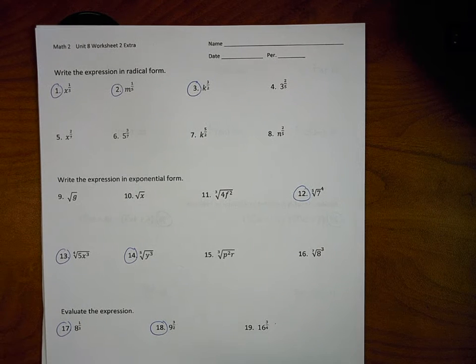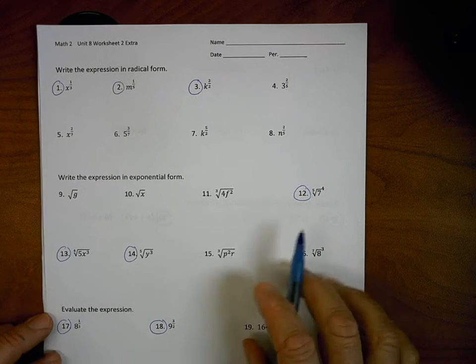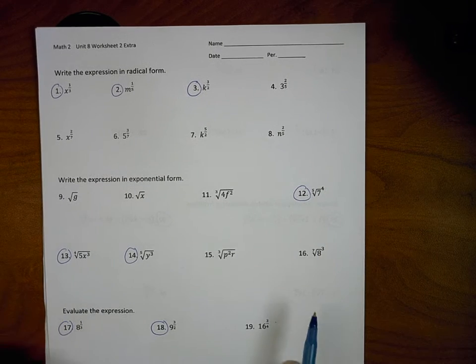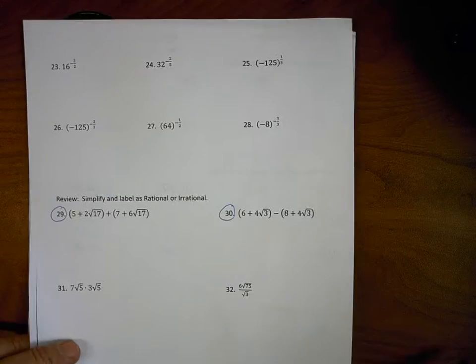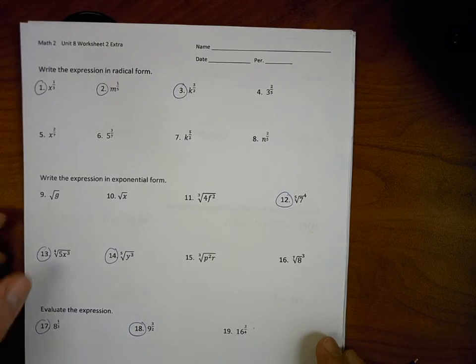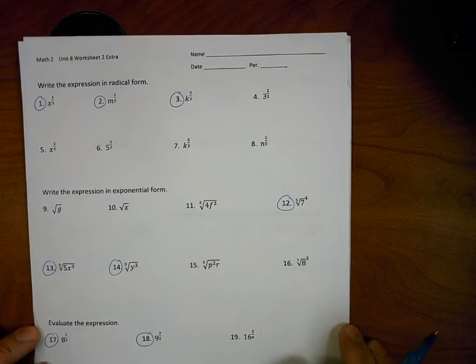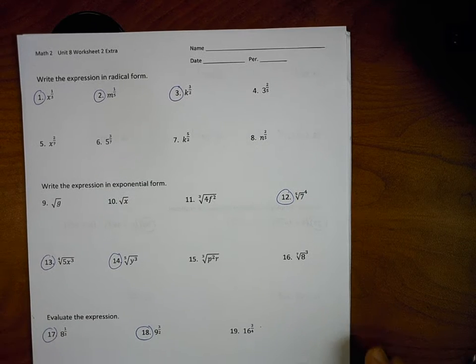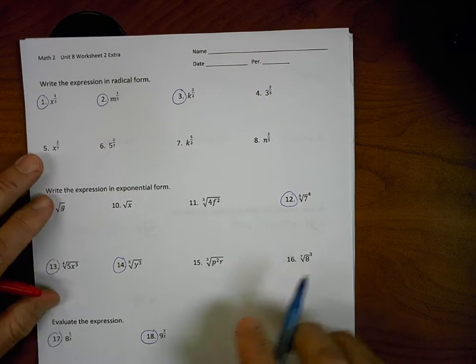Okay, this is Math 2, Unit 8. This is the extra worksheet. There's actually, let's see, 32 problems on the worksheet. You were not assigned to do all 32. You were just assigned to do the ones that are circled, so I'm going to go over the circled problems only. Okay, so in numbers 1, 2, and 3, we're going to write the expression in radical form.